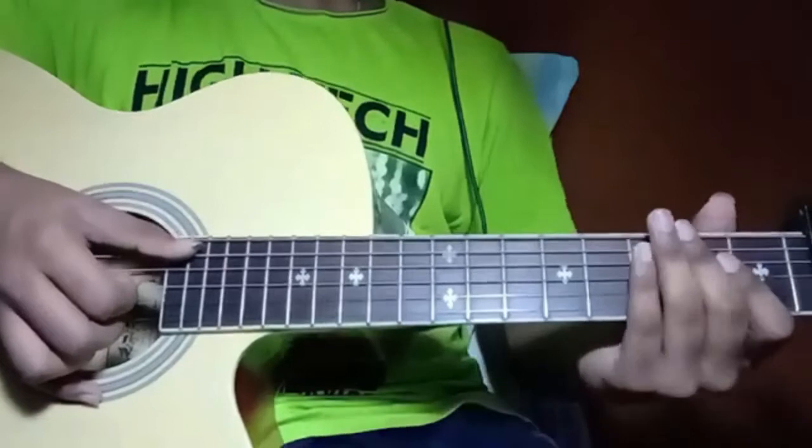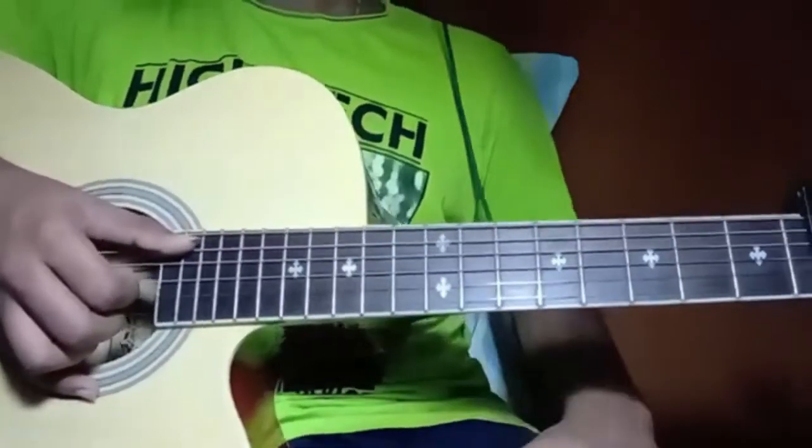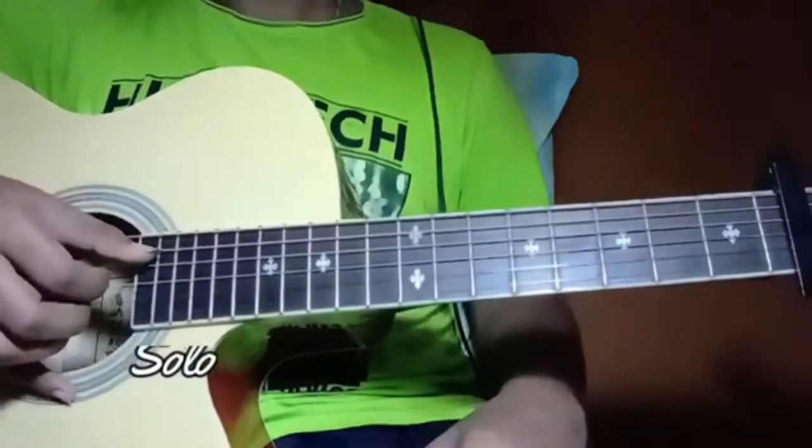The rest is exactly the same. The only thing you need to learn is the solo of the song. So now comes the solo of the song. It sounds like this.